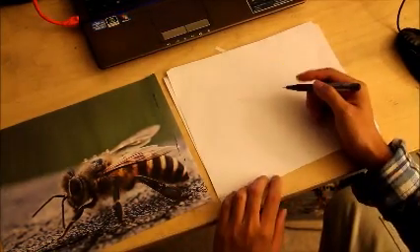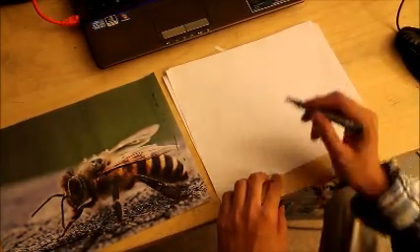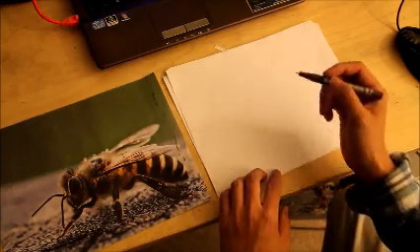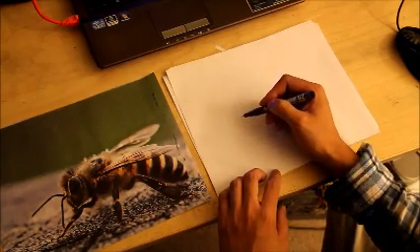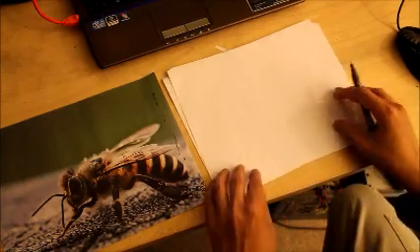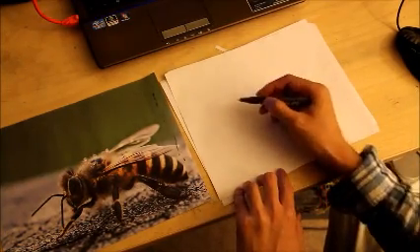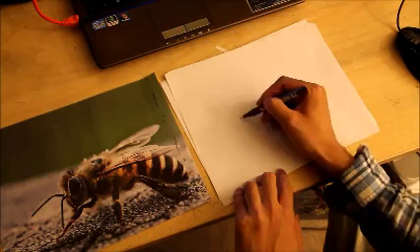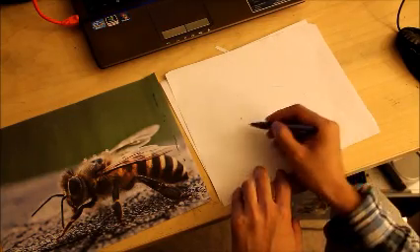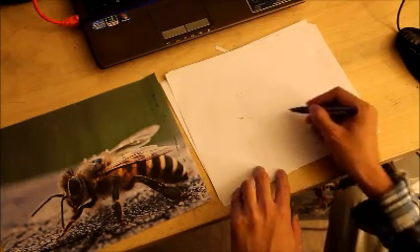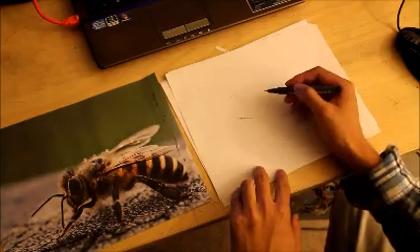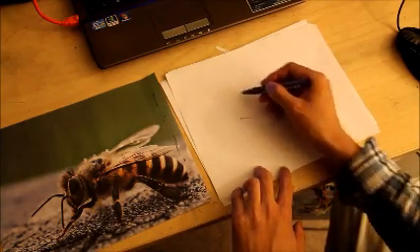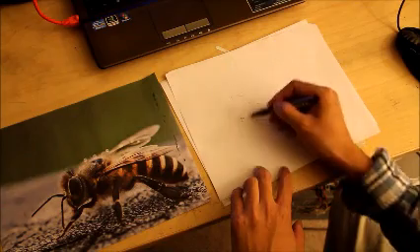Just wanted to show how to draw this bee using a way that emphasizes speed and construction. So let's begin. First I would try to capture the overall shape of this bee very quickly. And second, I would break it down into the biggest structure.